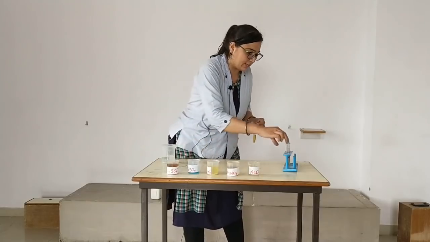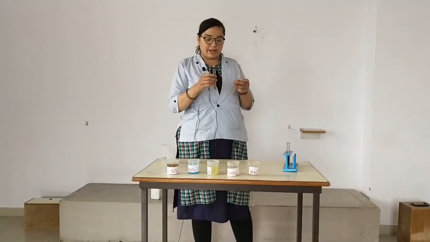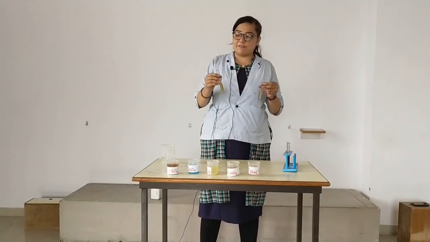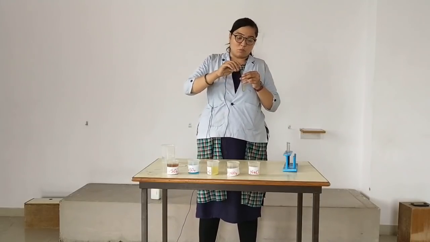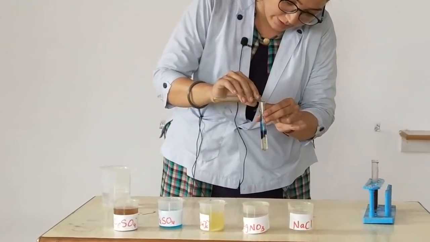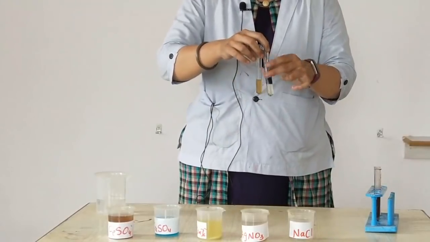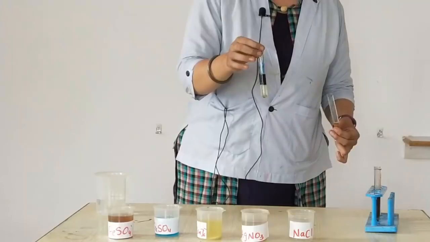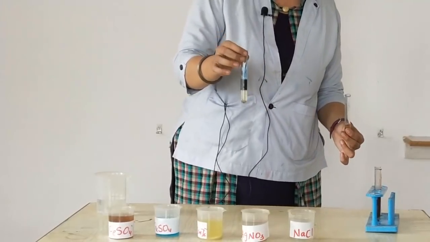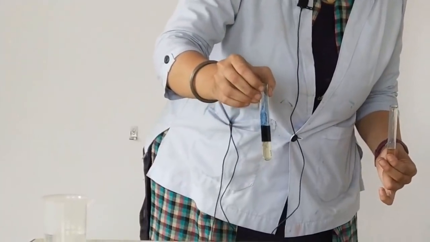And to that, I'll add this potassium ferrocyanide and FeSO4. Let's mix both of them slowly. And you can see the dark blue colored precipitates.